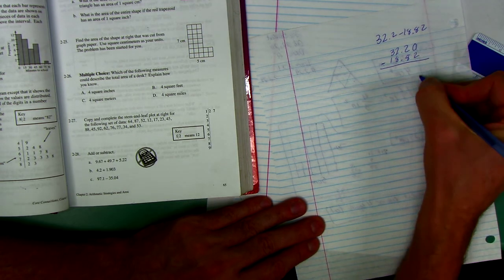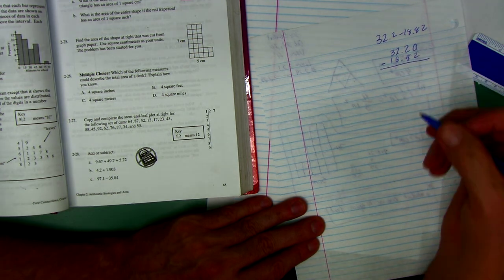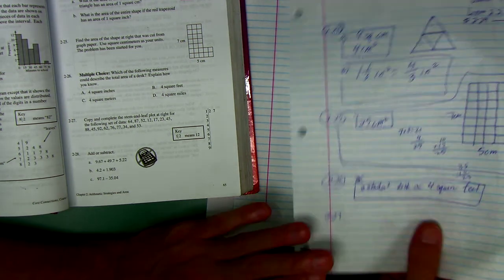Now I'm not going to bring that 2 down. I'm subtracting that 2 from 0. I'm going to go borrow, right? So make sure you do that if you need to, okay? All right, back to the front.